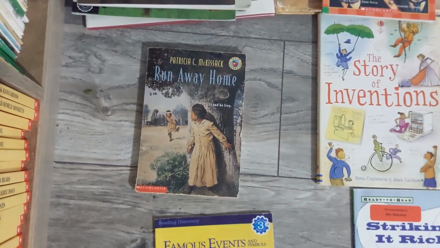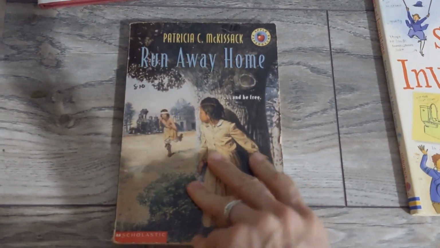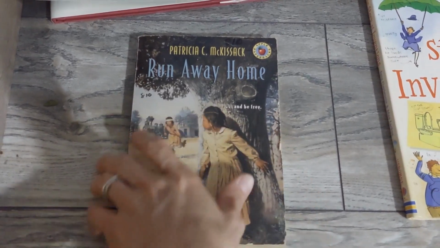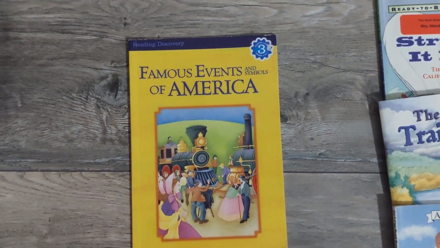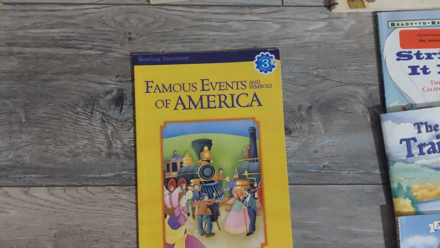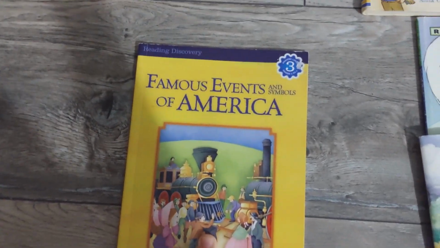And then the chapter book for that month, Runaway Home by Patricia McKissack, I think that's how you say it. And then if he wants to, he'll probably be reading books off the shelf of his choice or some of those fiction book series I showed you. But we can mix in some of these historical books I've matched up.